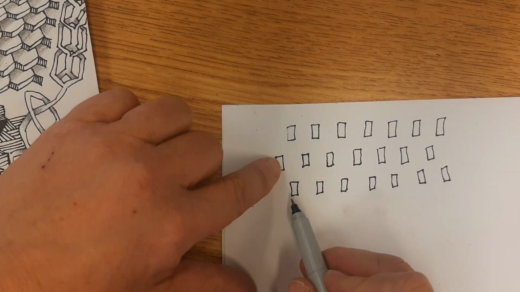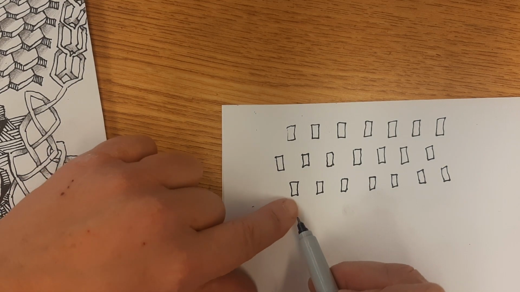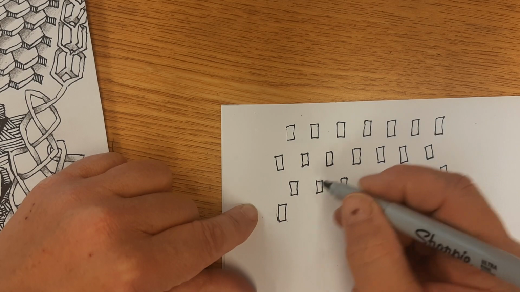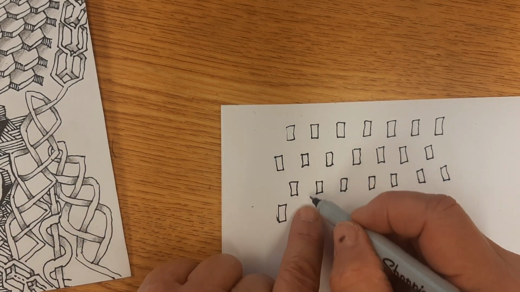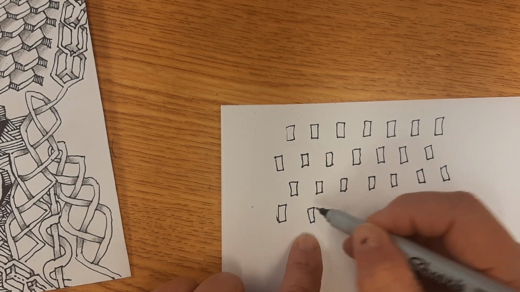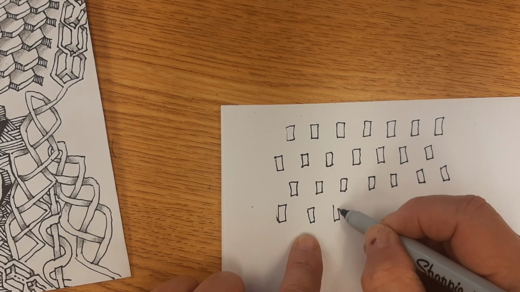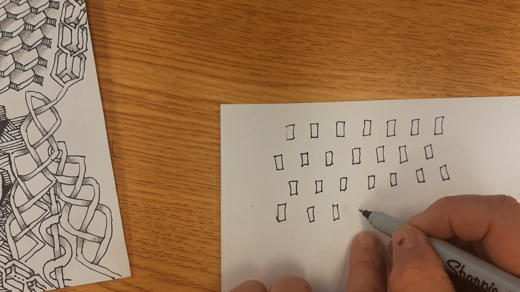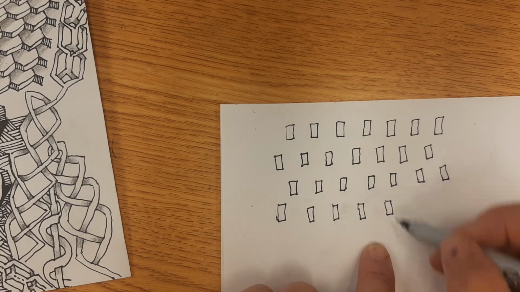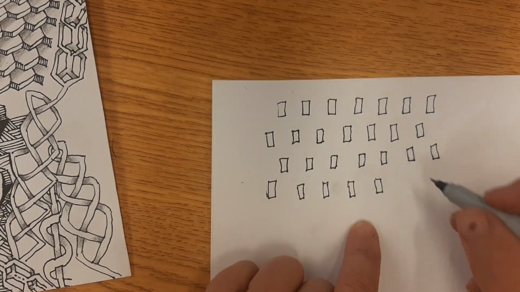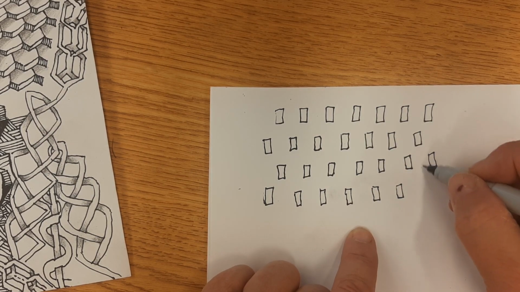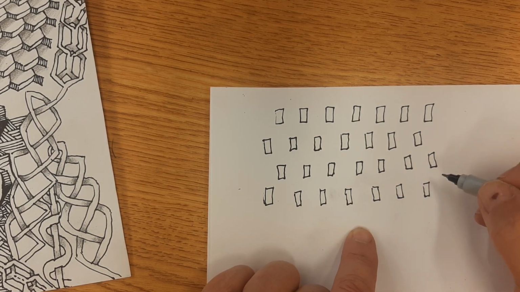For the next row, I'm going to put one out here. I didn't really come down far enough. So in between, drop down. Don't put them too close. Drop down. Don't put them too close. In between, drop down. Don't put them too close. Got to have room. I'm not going to go way down here, but I'm going to go in between, drop down, draw my next rectangle. Go in between, drop down, do my next rectangle.